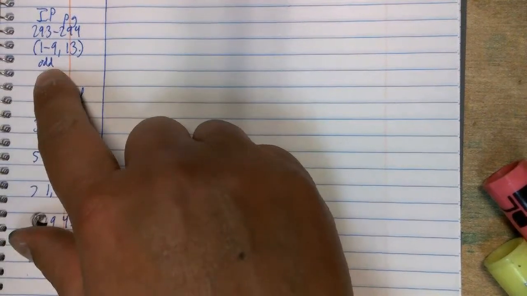Okay guys, this is the independent practice. I asked you to do page 293 and 294, 1 through 9 odd, and the number 13. Now let me read you the answers first.